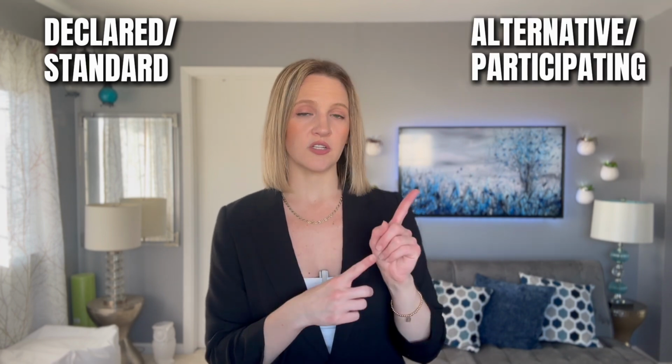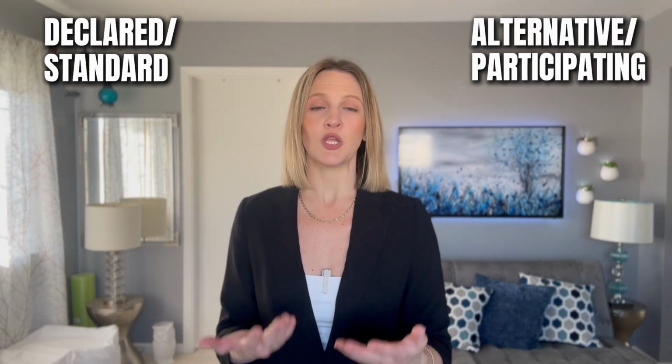The cool thing when it comes to IULs is that you have the ability to borrow out your money. The loan is what allows you to get to the interest you earn inside that plan tax-free. And there are two different types of loans you can typically do. There is what we call declared, also called standard, or alternative, also called participating loans.